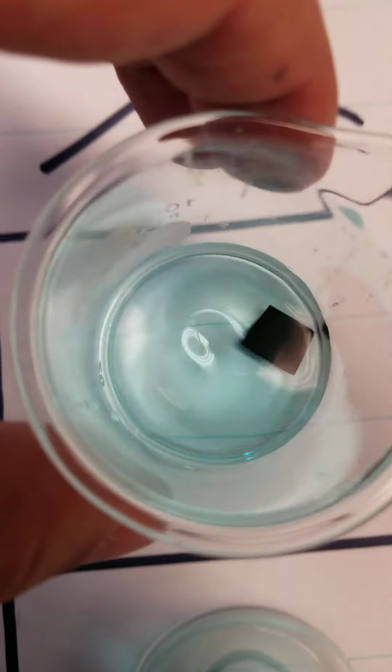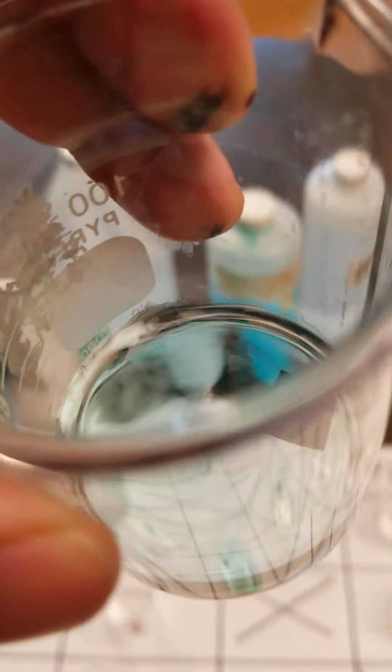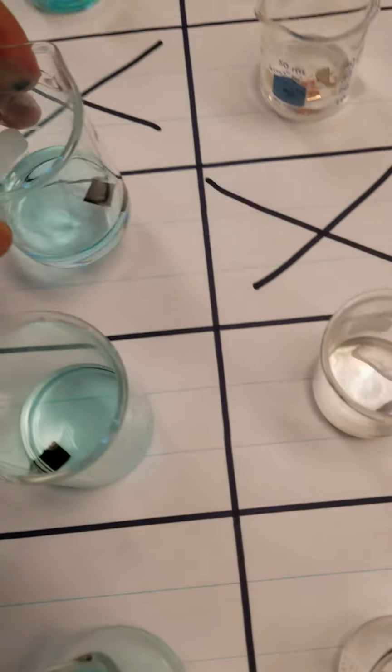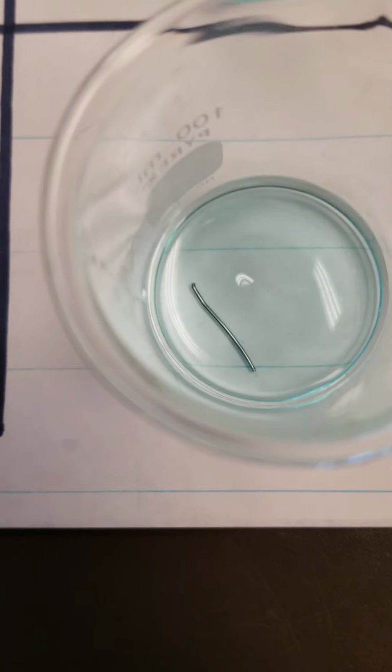Hard to tell in this one, but the lead is reacting. If I lift that up, we can see that's a little bit changed inside there. We have the zinc, which we can definitely see has changed color. And then we see no reaction with the silver.